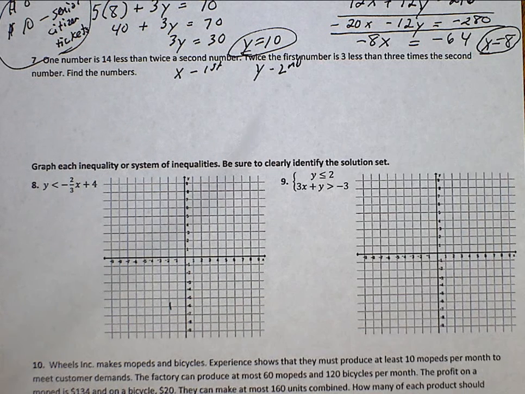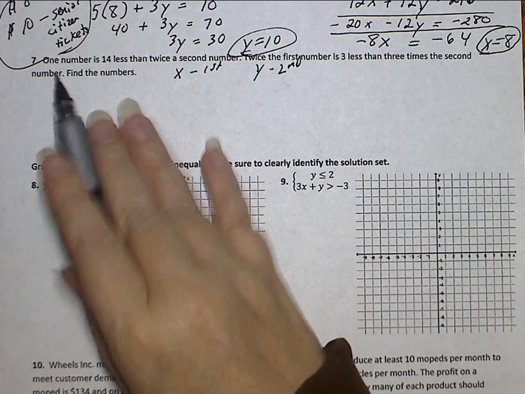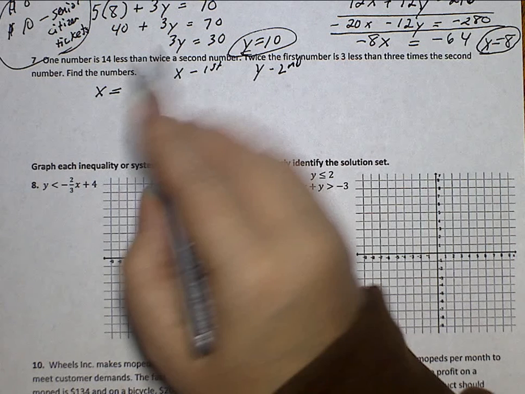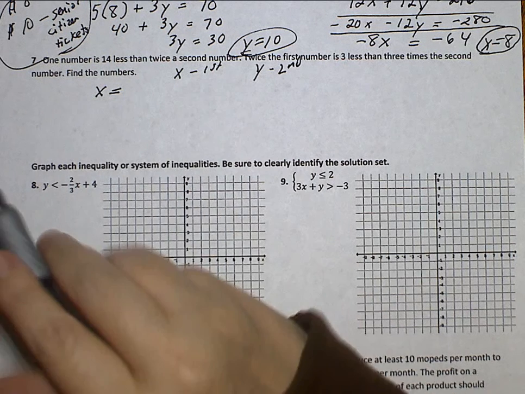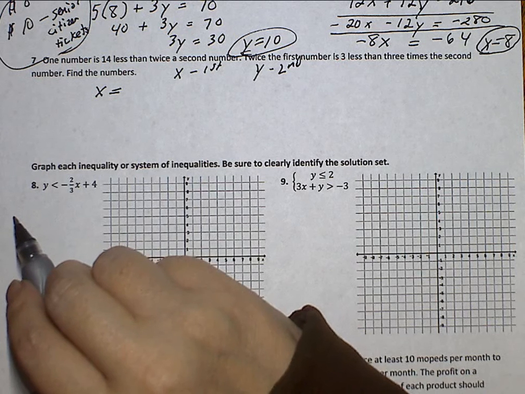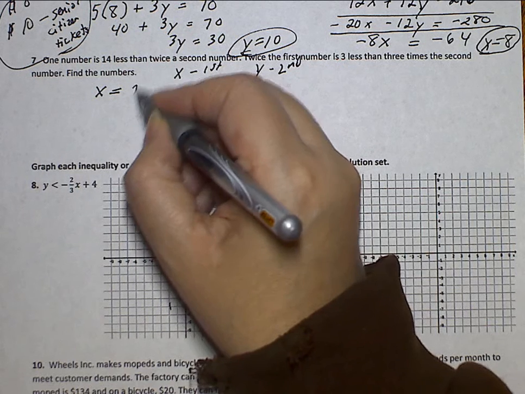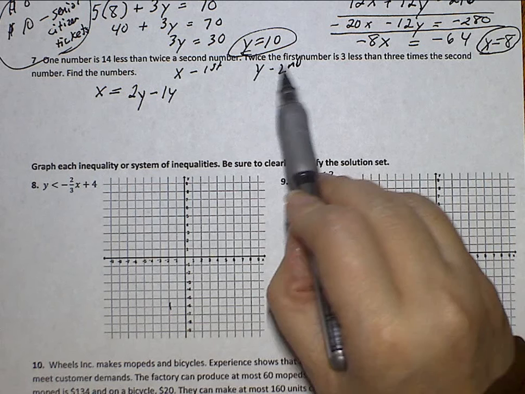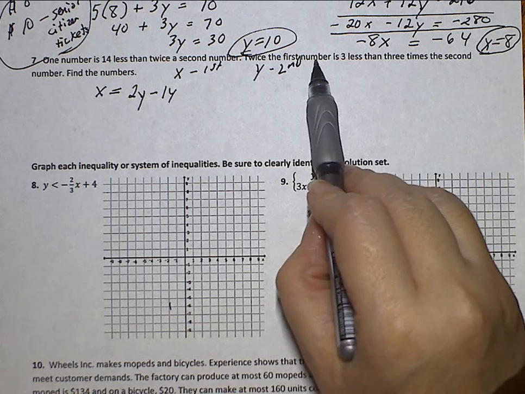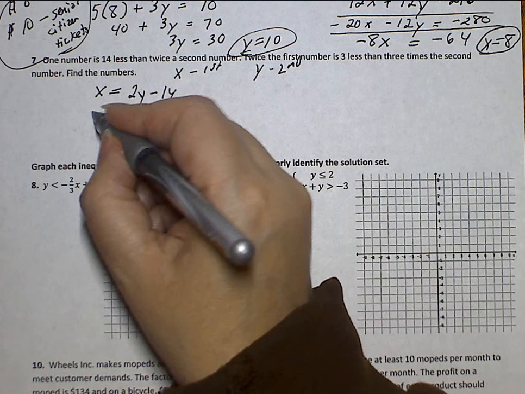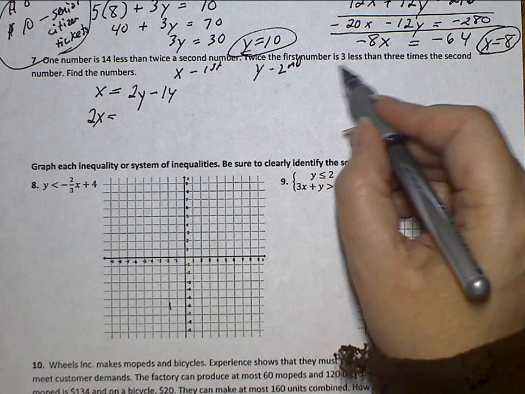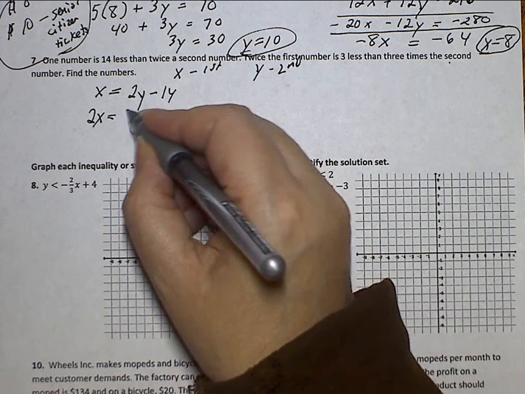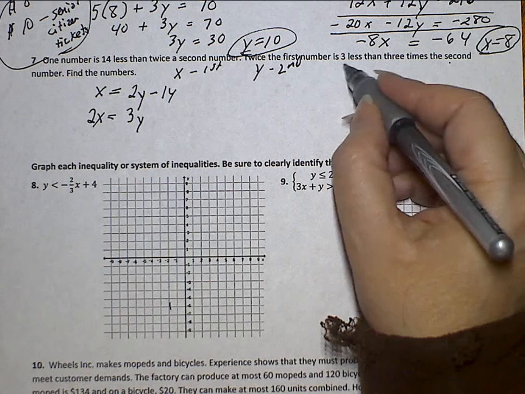And reread it. It says one number, so that's x, is equal to 14 less than twice the second. So we have 2y, 14 less than, minus 14. Twice the first number, so that's 2x, is 3 less than 3 times the second. So we have 3y, and it says 3 less than, minus 3.